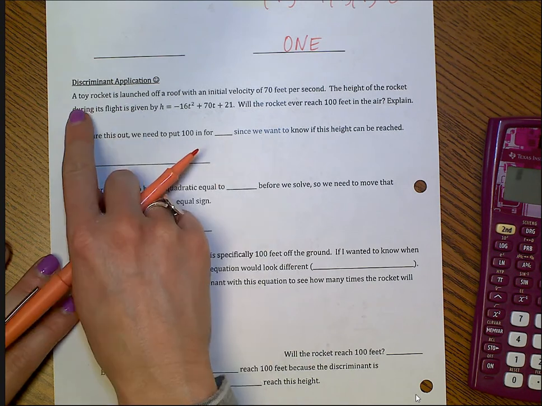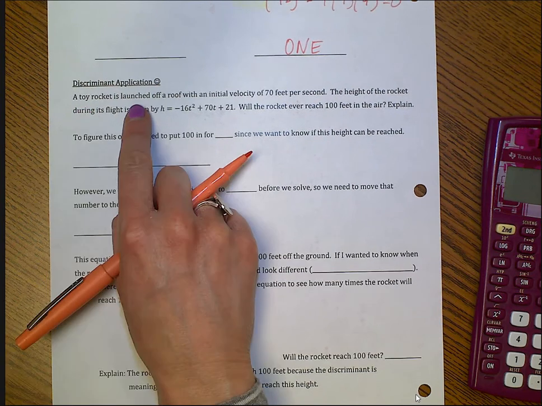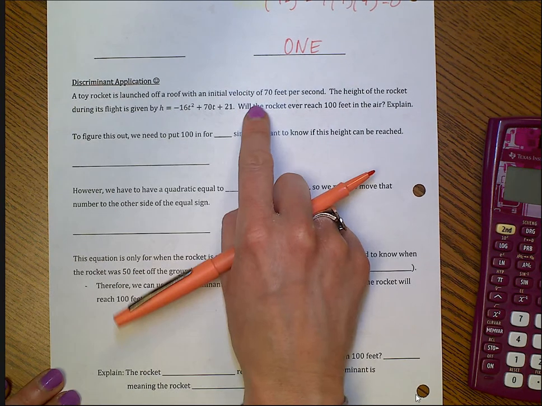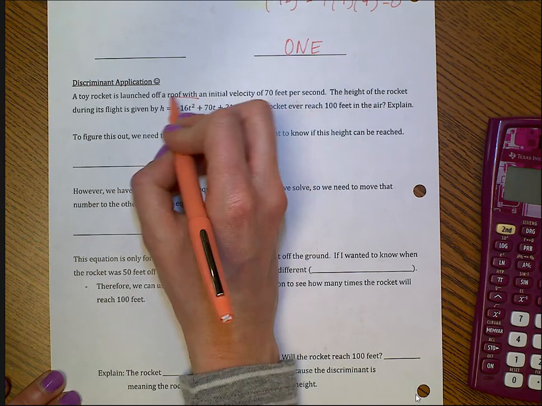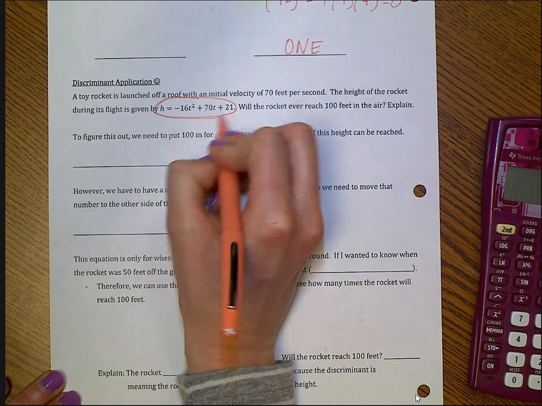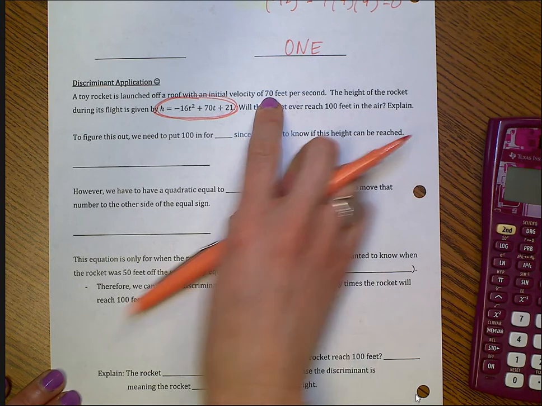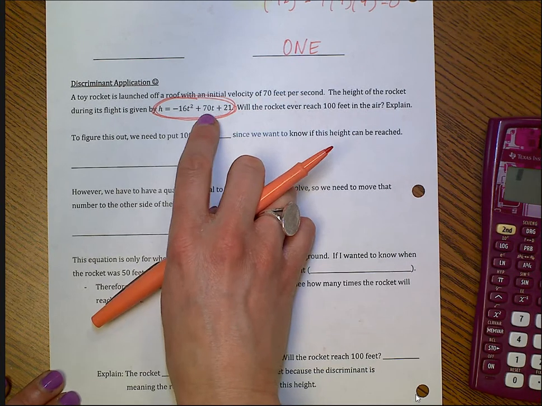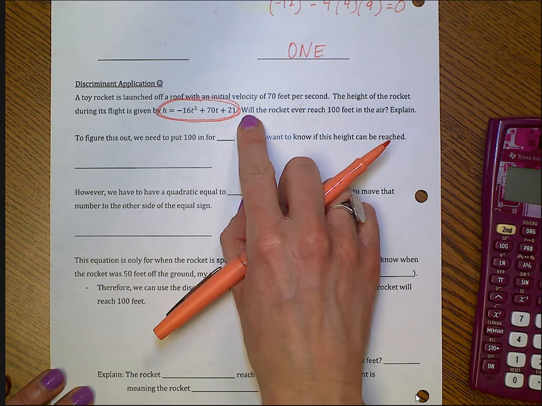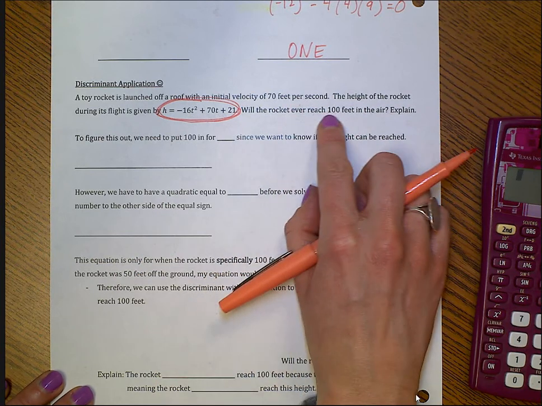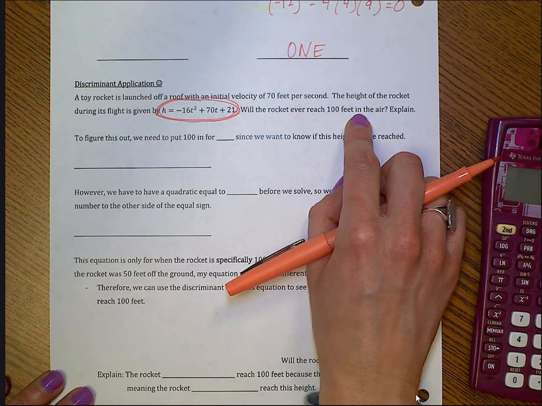So the situation on this word problem is a toy rocket is launched off of a roof with an initial velocity of 70 feet per second. The height of the rocket during its flight is given by this formula right here. The 70, them telling you that at the beginning, was just telling you where this 70 came from. All you should really focus on is the formula. The question I want to answer is, will the rocket ever reach 100 feet in the air? I can use the discriminant to tell me yes or no here.